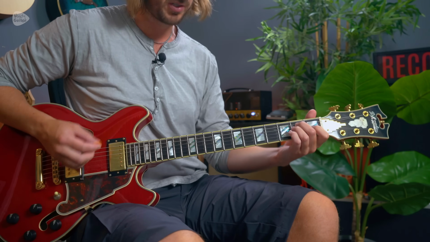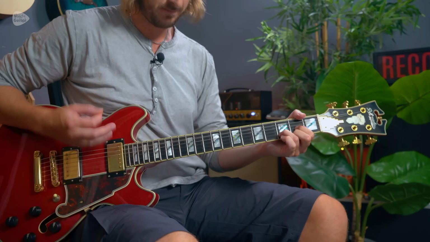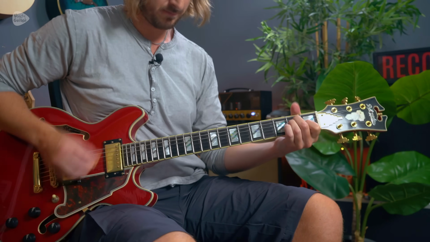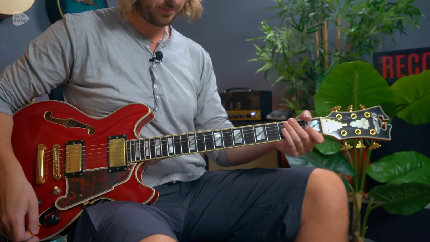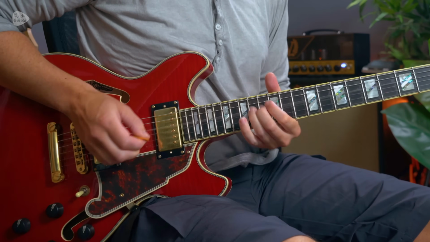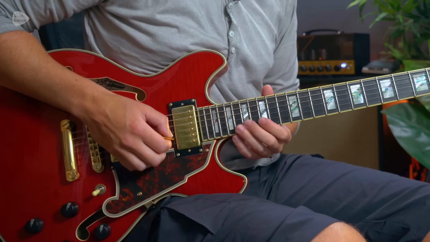So if I just record a basic open chords. And that's going to loop. And then over the top of that we have a traditional E minor pentatonic solo.